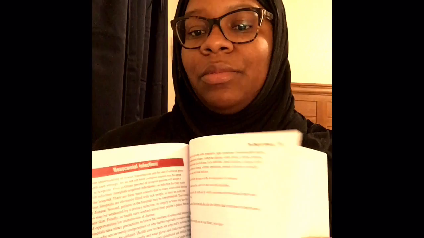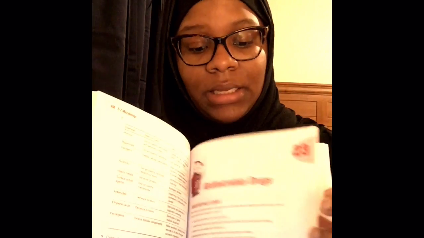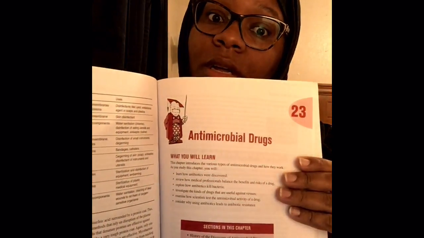It goes over immunology. It also talks about different microorganisms and the diseases that they cause within the human body, in different systems, so it's broken up by system. Like this one, which is about antimicrobial drugs, which I suggest that you look at because there were questions on that.